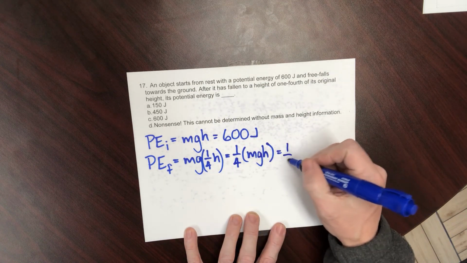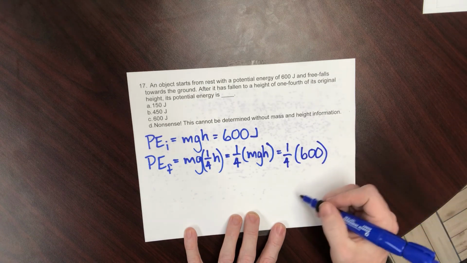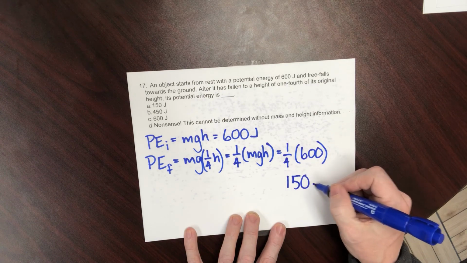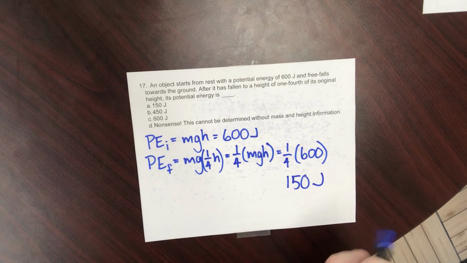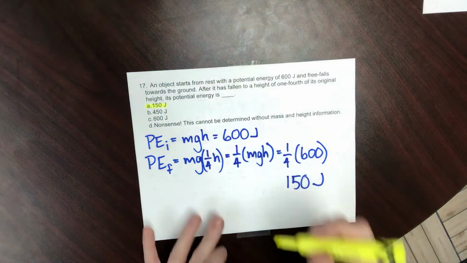So now I have 1/4 times 600 joules, and 1/4 times 600 joules is 150 joules. So our correct answer is letter A, 150 joules.